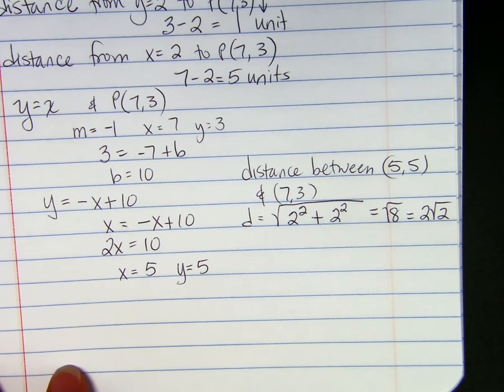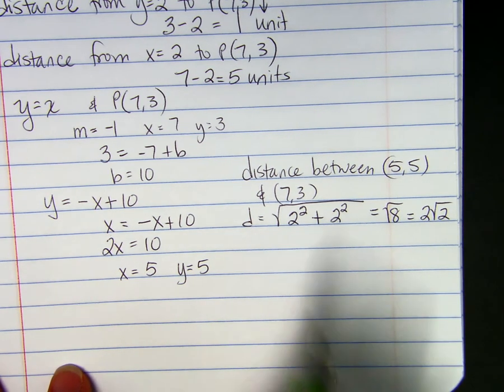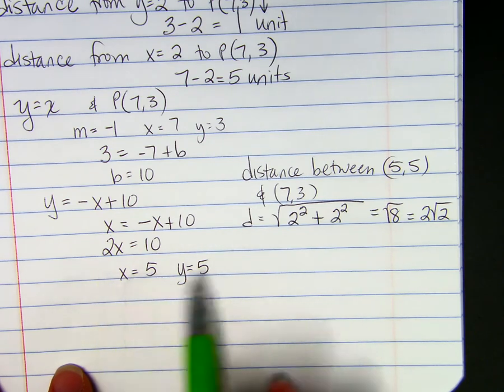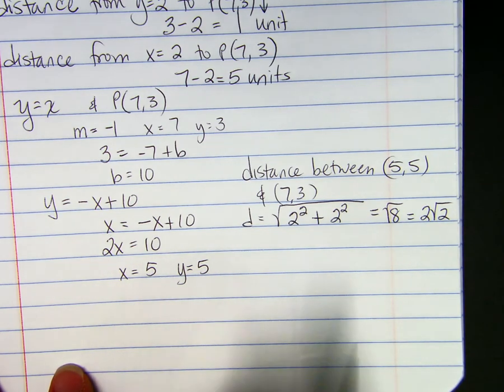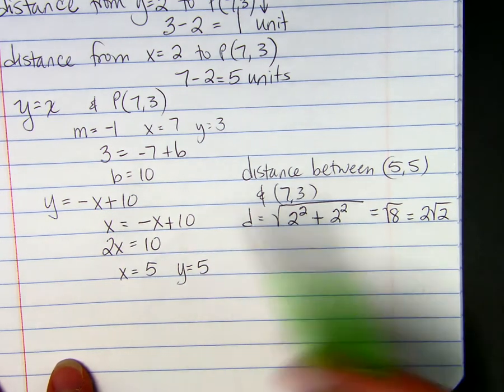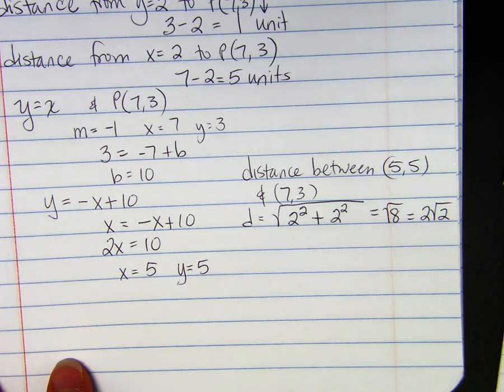You can draw it if you want, but this point won't always be pretty. I mean like whole numbers. You might have decimals, and that's really hard to see on graph paper. So I think it's easier to do the algebra for it.